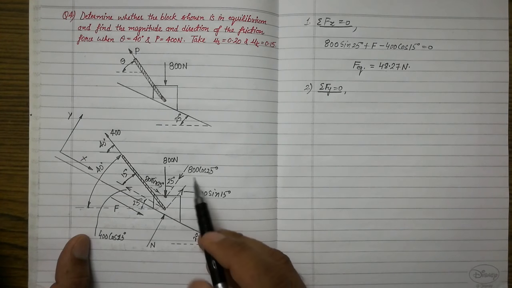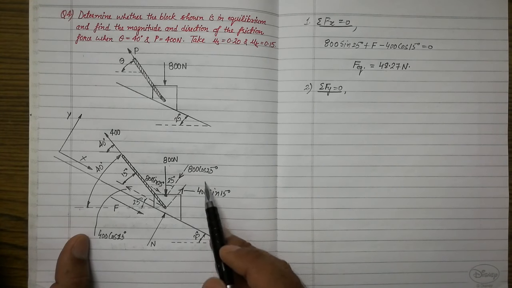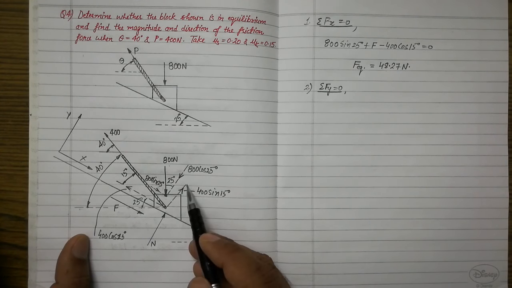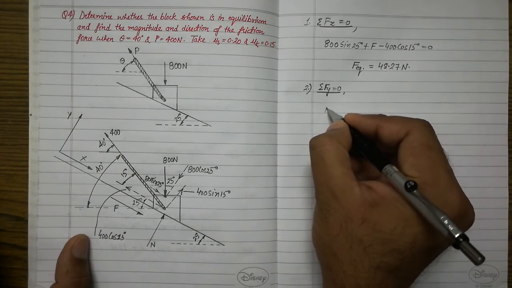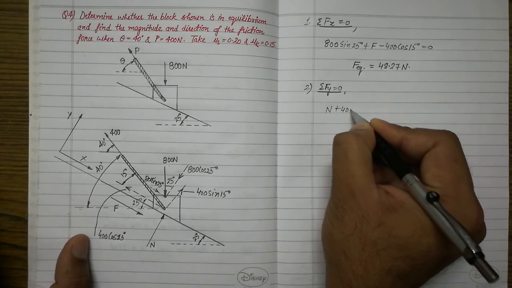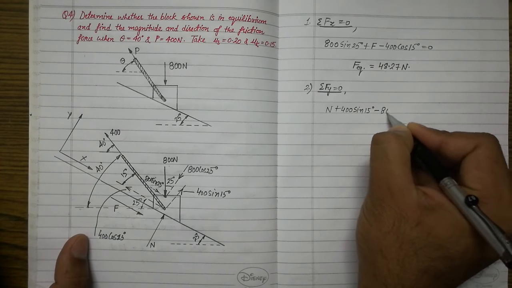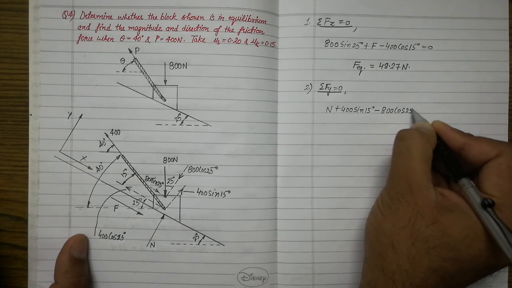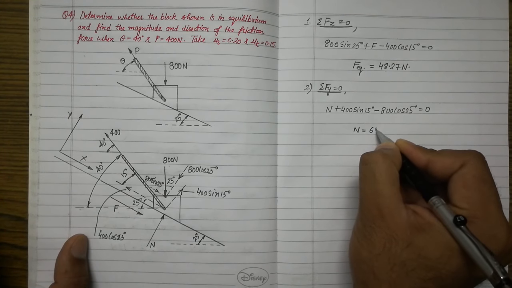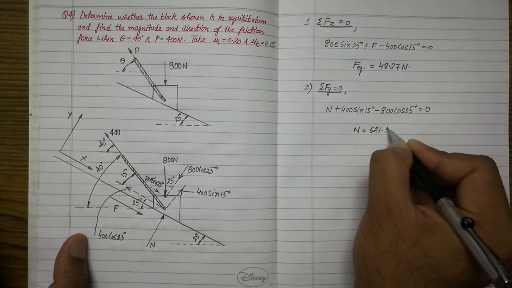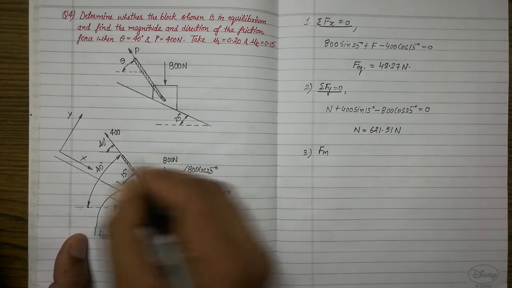Now we will use the second step, summation Fy equal to 0. How many forces are acting in the y direction? 800 cos 25 is acting in the downward direction, so we'll take this as negative. Second is 400 sin 15, acting in the upward direction, so positive. The normal reaction is acting upward, also positive. So the equation will become N plus 400 sin 15 degrees minus 800 cos 25 degrees equal to 0. From here we will get the value of N as 621.51 newtons.